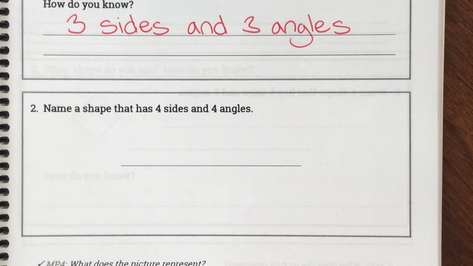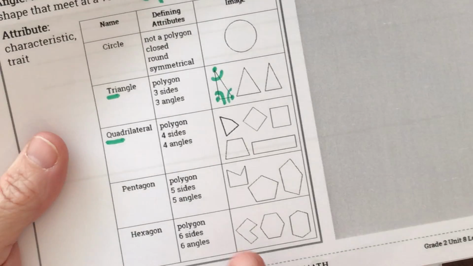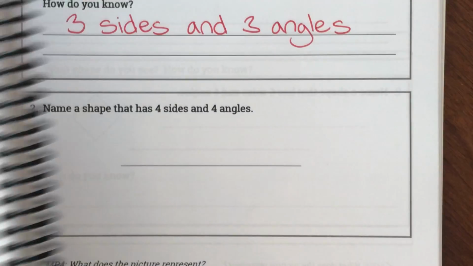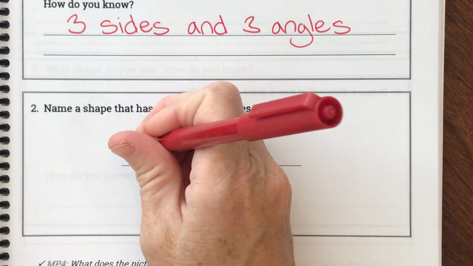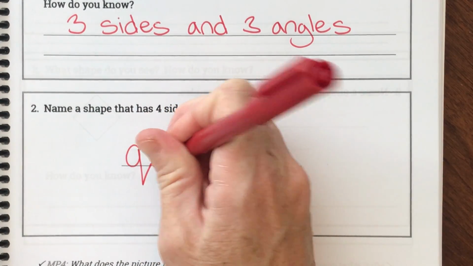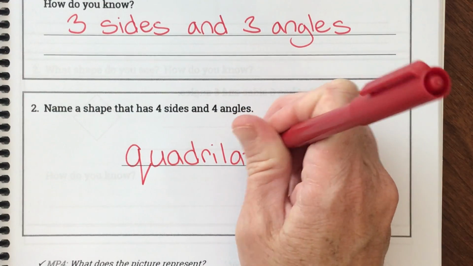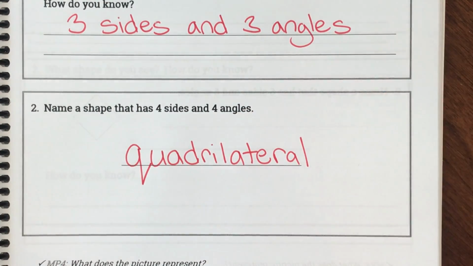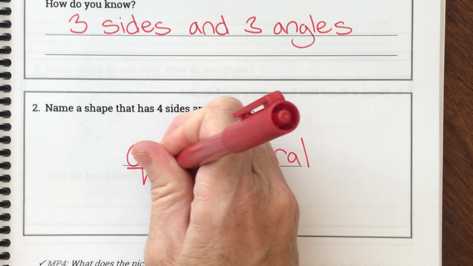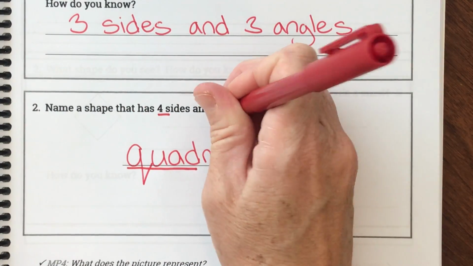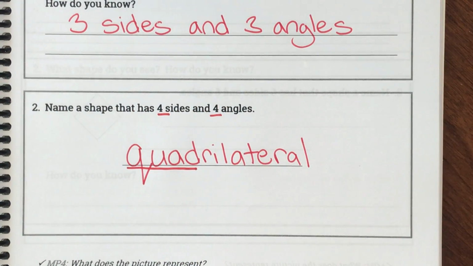Okay, so I can look back here and see which one has 4 sides and 4 angles. That is called a quadrilateral. A quadrilateral has, quad means 4 sides and 4 angles.